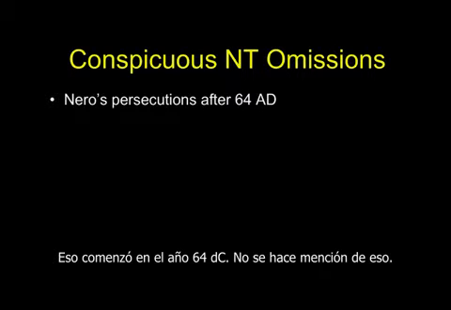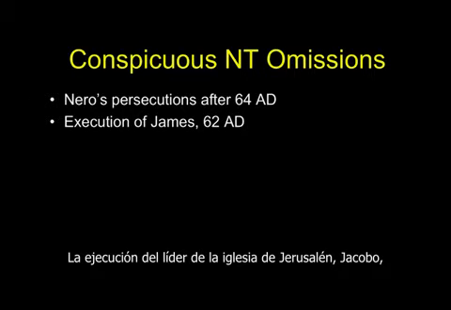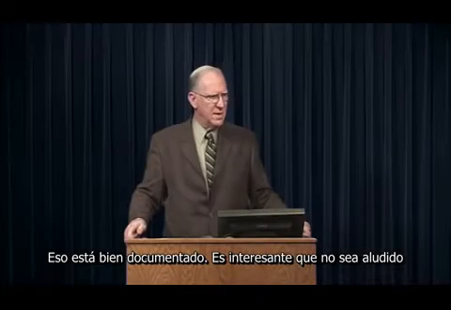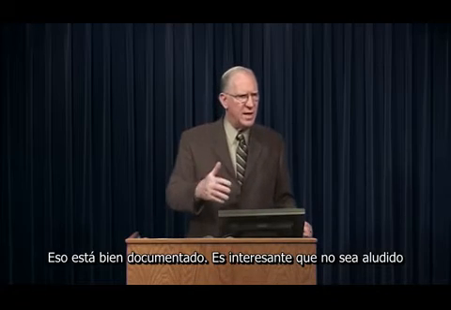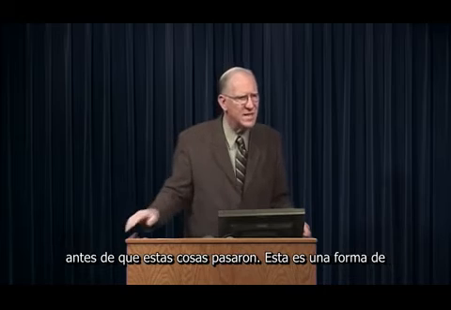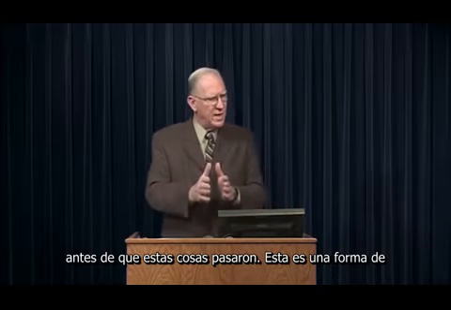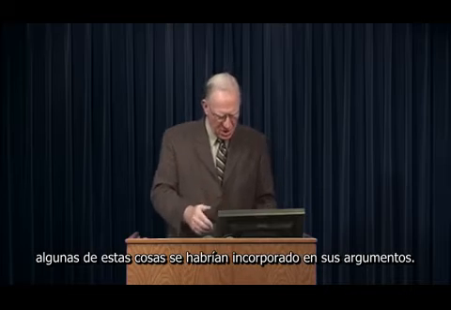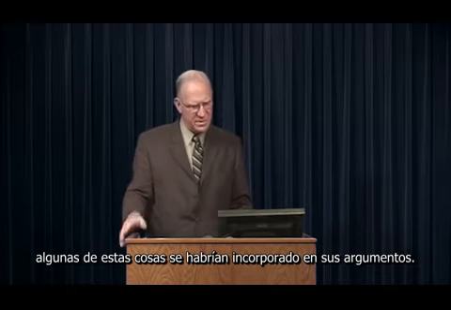No mention of that. The execution of the leader of the Jerusalem church, James, who led the council in Acts 15, he gets executed in 62 AD. That's well documented. It's interesting that's not alluded to in any of the New Testament documents. What does this tell you? That the New Testament documents were completed before these things happened. This is a way of putting an early dating on the document, especially when some of these things would have been incorporated in their arguments.